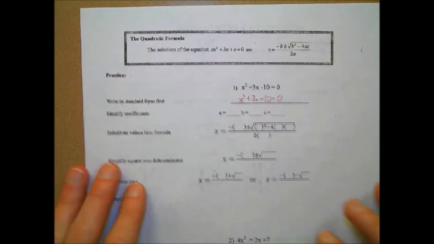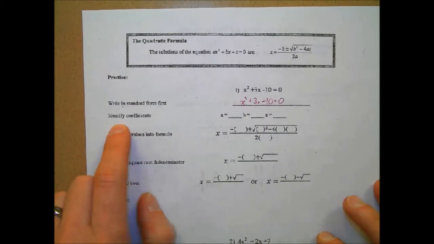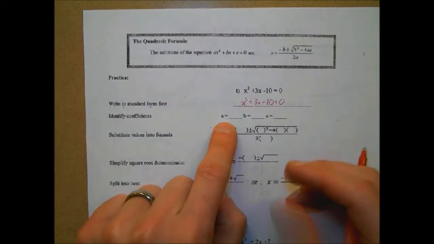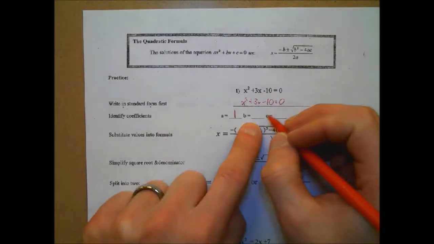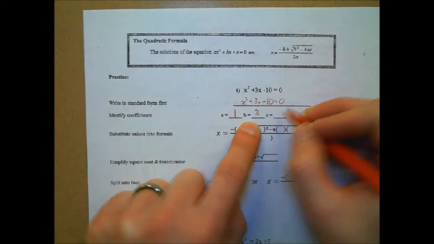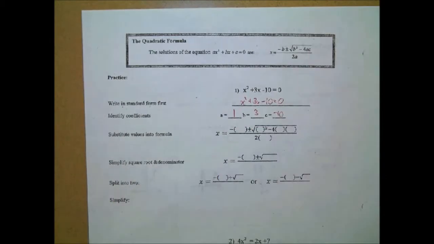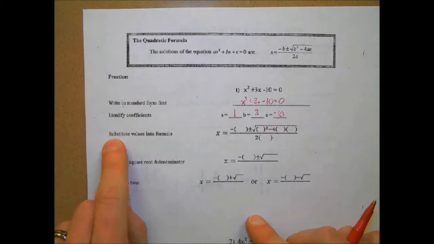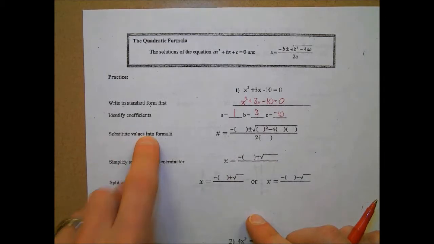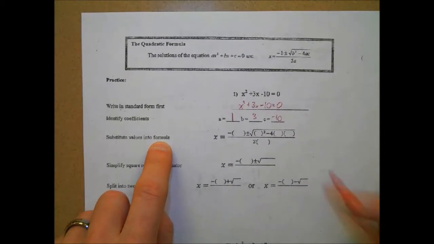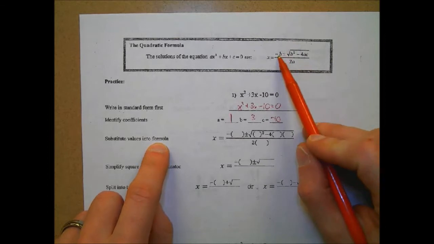All right, next we're going to identify the coefficients. A is 1, B is 3, C is -10. Okay, next step, substitute the values into the formula. Now notice here, in the formula it's -b.